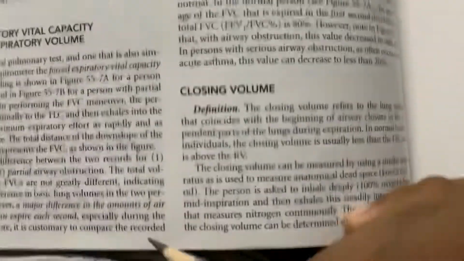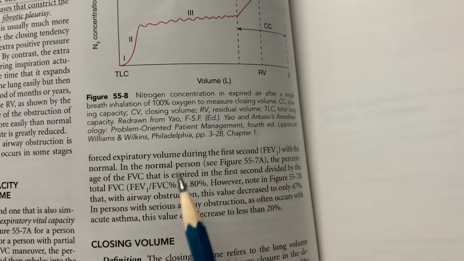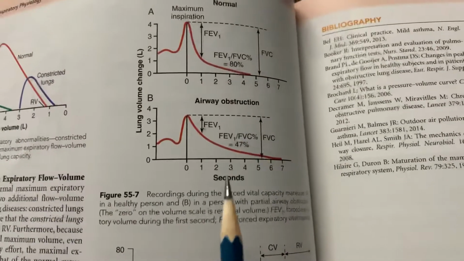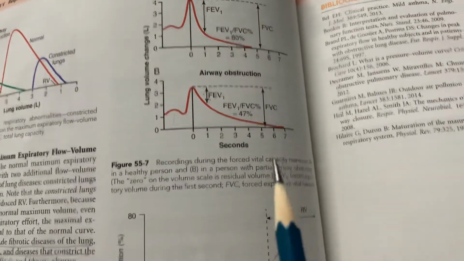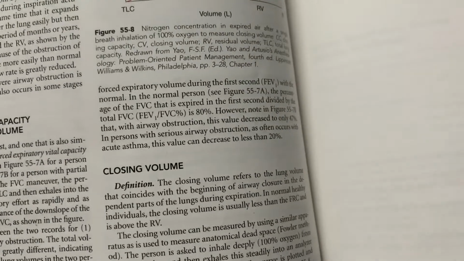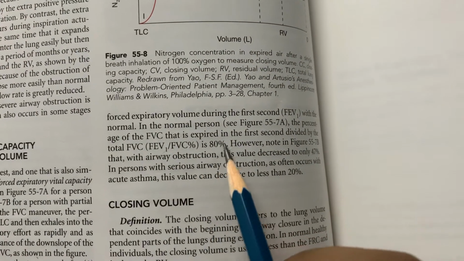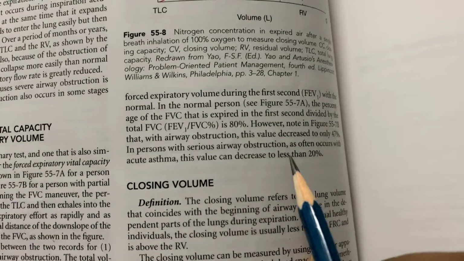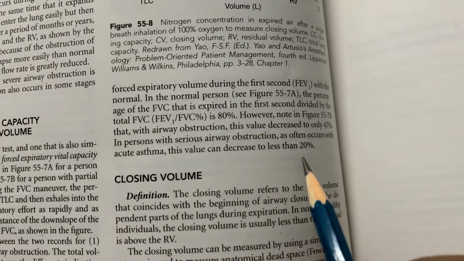Therefore it is customary to compare the recorded forced expiratory volume during the first second with the normal. These graphs are hence important. So like this and like this slowly. And so FEV1 by FVC total percent is about 80%. In serious airway obstruction as in asthma, this value can decrease to less than 20%.